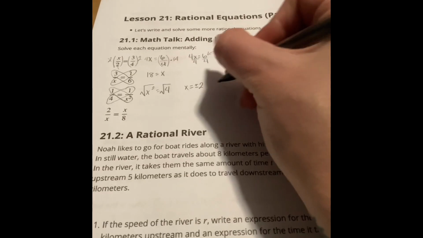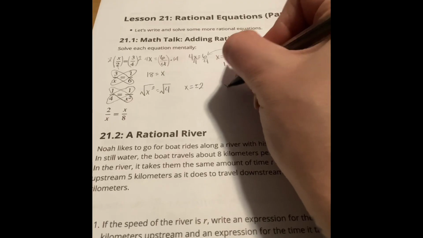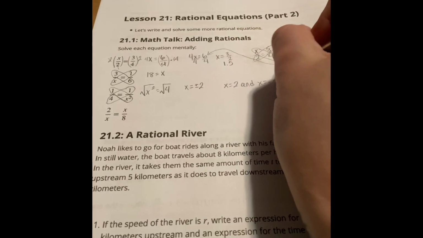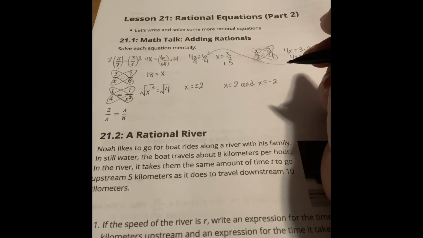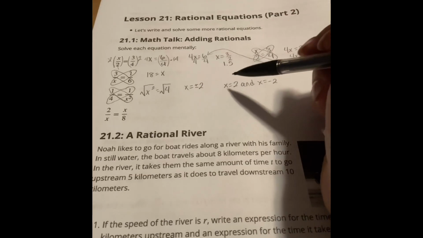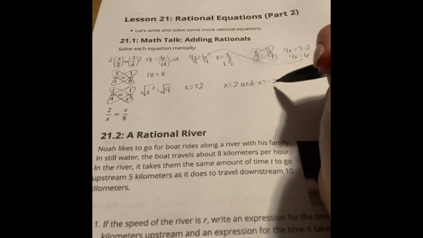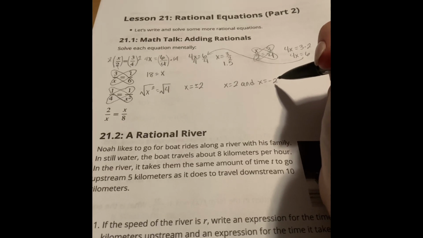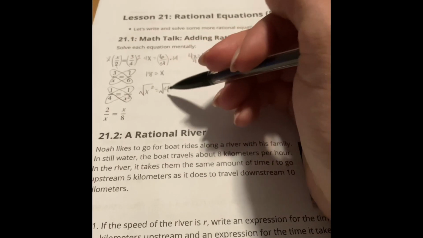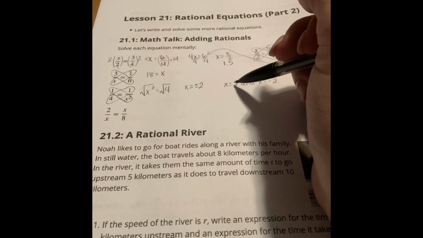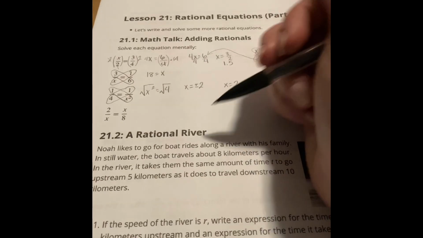If you want to write it out, this is the same as saying x equals 2 and x equals negative 2. Be very careful. If you put it into a calculator, it will probably only give you the positive version, but you do have to account for the negative as well. This is true because negative 2 times negative 2, also known as negative 2 squared, is going to equal that positive 4. And then if you have a positive 2 times a positive 2, that also gives you that 4.